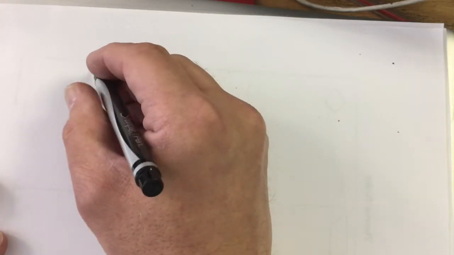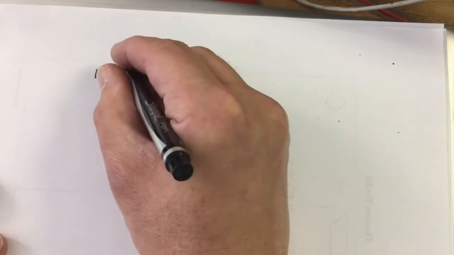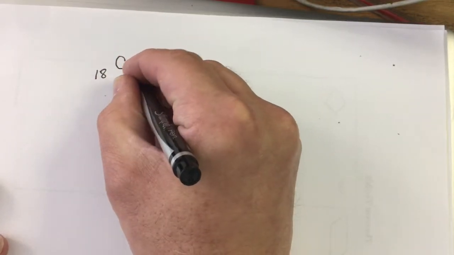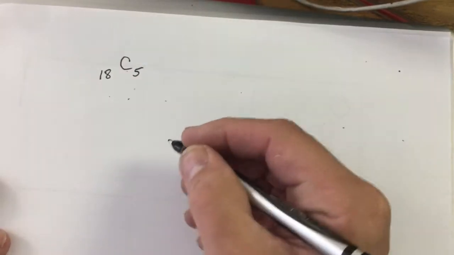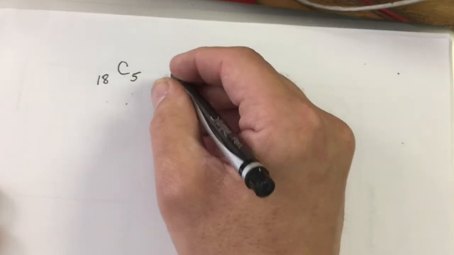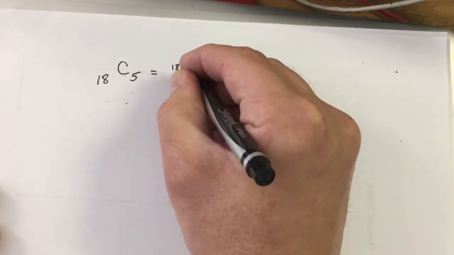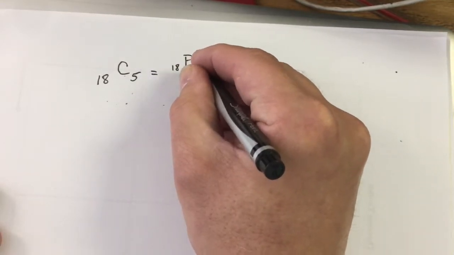So the way you write that is by saying 18 choose 5, and we use the C to indicate that order doesn't matter. If order mattered, we would say 18P5 for permutation.